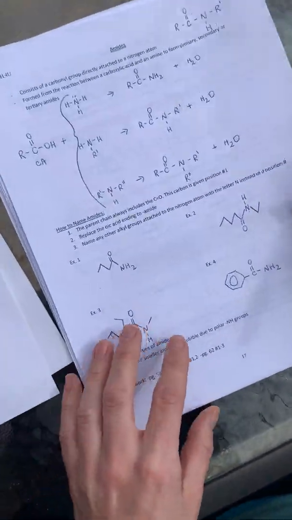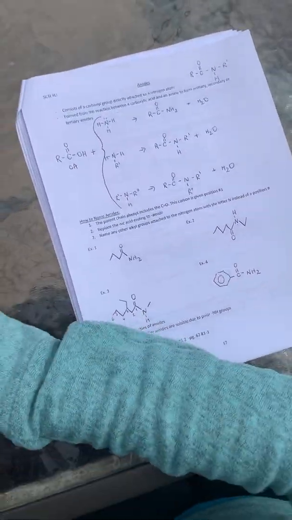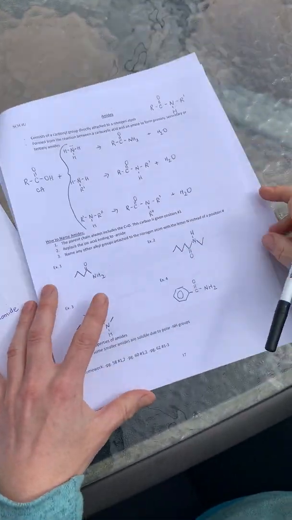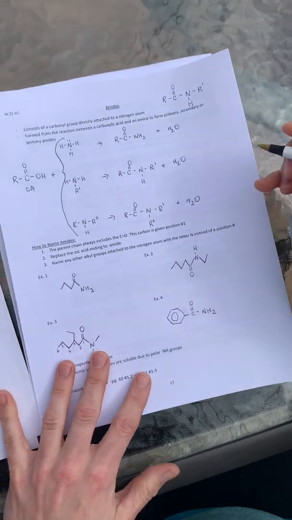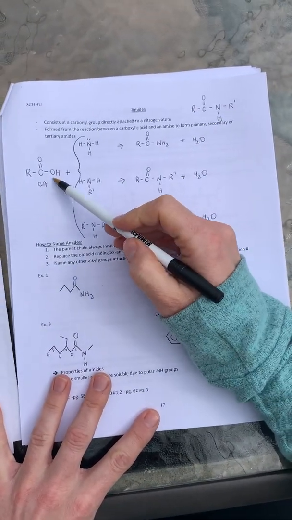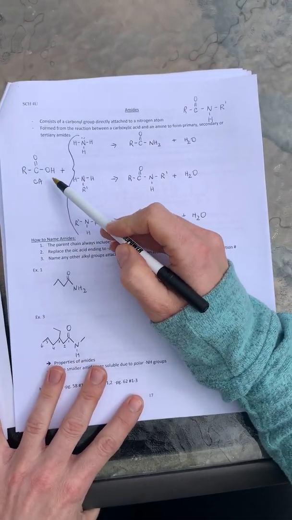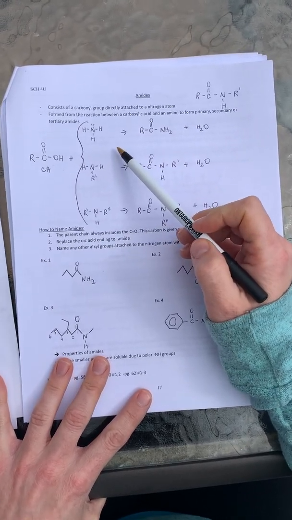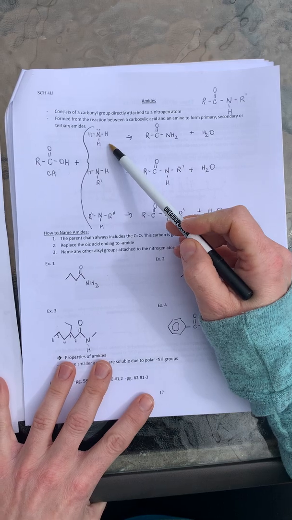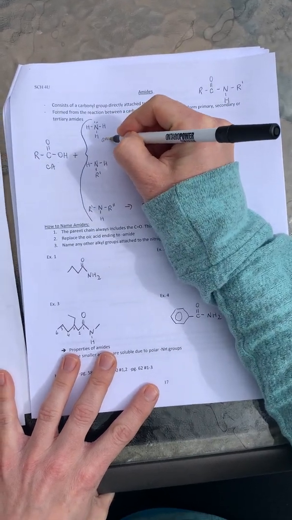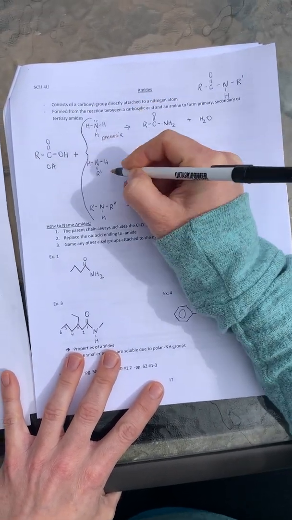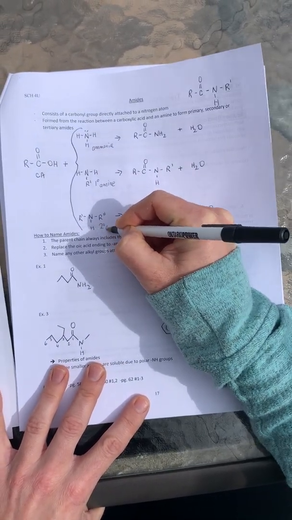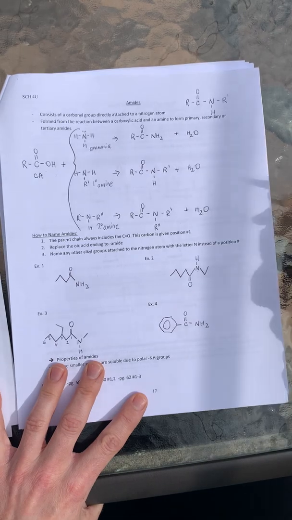Okay, so now we're going to look at amides. So amides have nitrogen in them, but they also have the C double bond carboxyl group in them as well. So when we have the carboxyl group in a carboxylic acid and it's replaced with a nitrogen group, depending on if we replace with ammonia or with a primary amine or a secondary amine, we're going to get a different result.